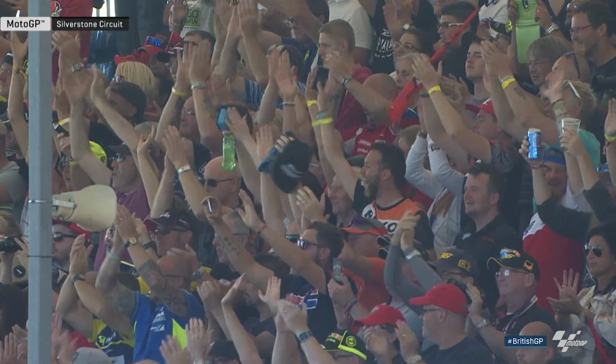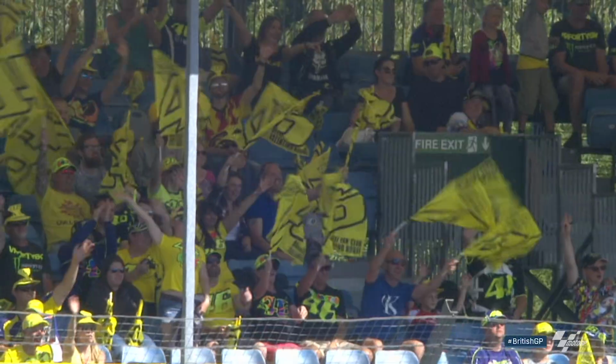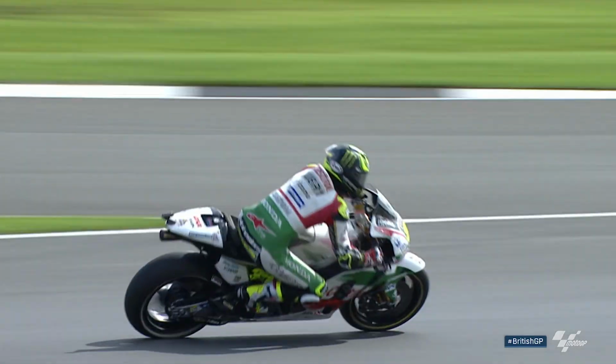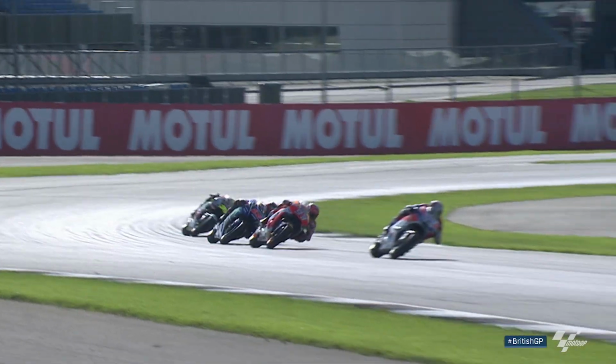Motor racing enthusiasts around the world are drawn to MotoGP. It's an exciting sport that requires precision, skill and bravery, and it's a great spectacle.